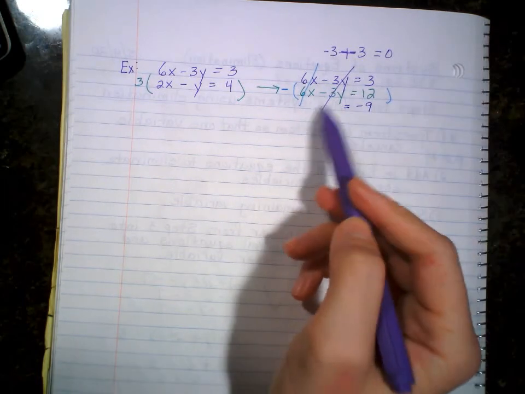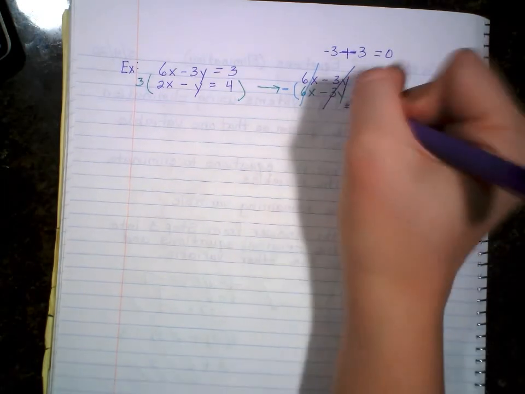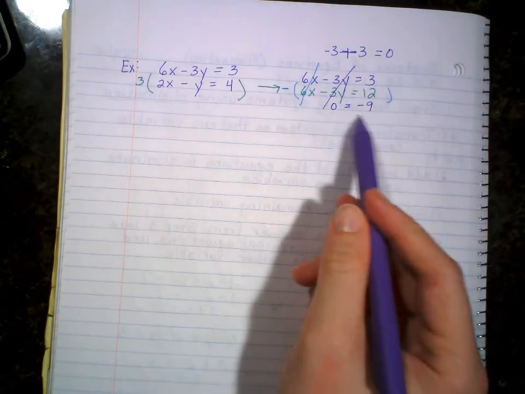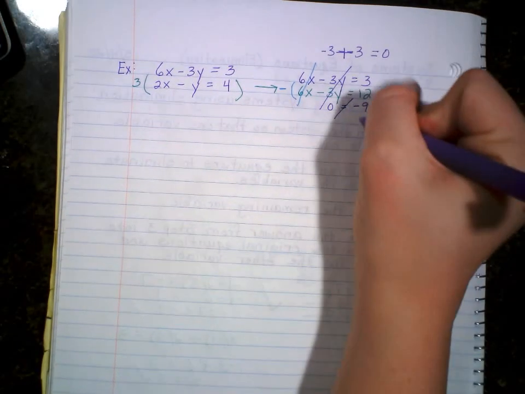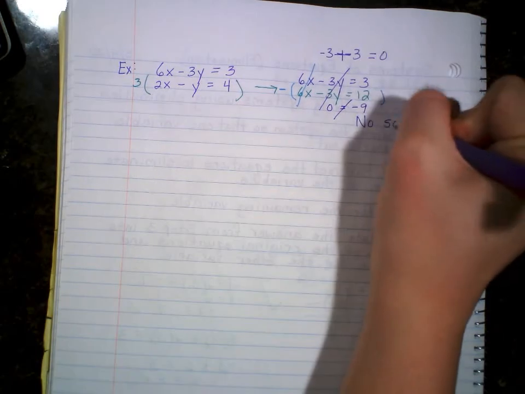And what do we write on this side? Well, we don't have anything left, so 0. Does 0 equal negative 9? No. So that means no solution.